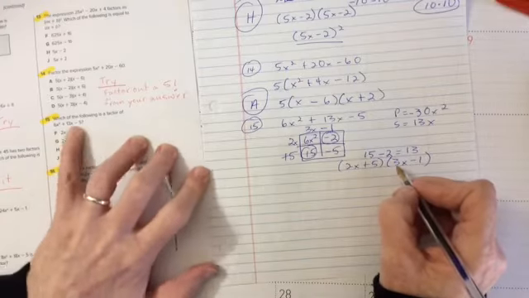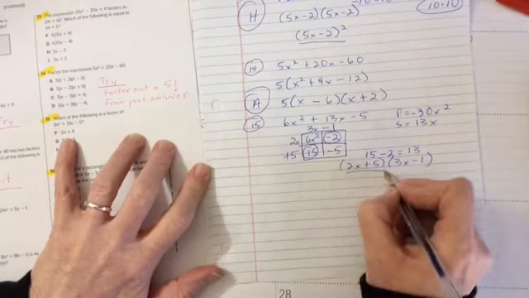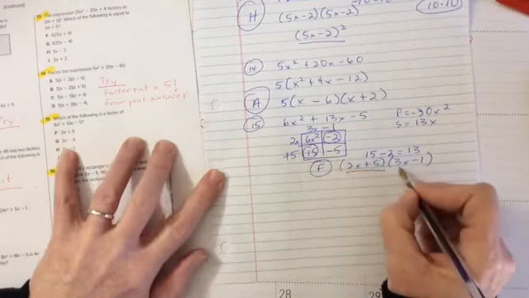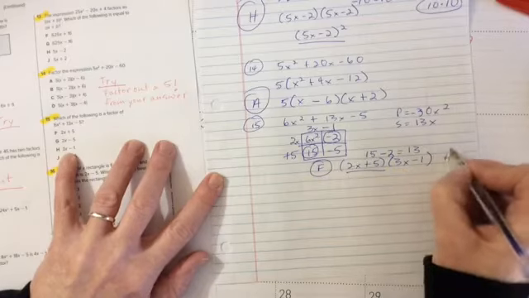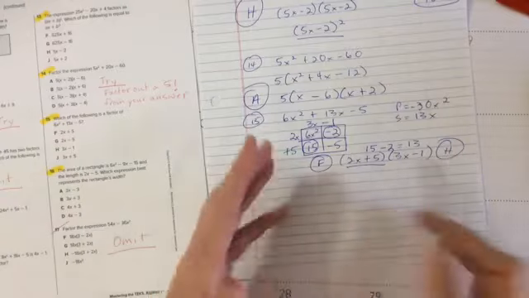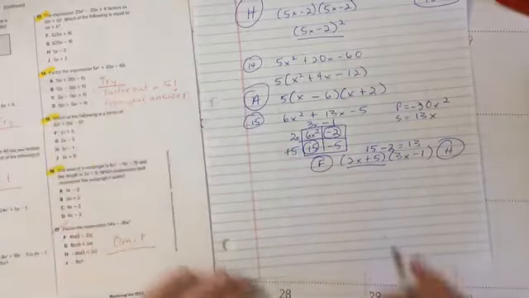Well, it looks like both of them are. We have 2x plus 5, which is F, and then we have 3x minus 1, which is H. So if you got both of them, count it correct. If you got either one of the two, count it correct as well.